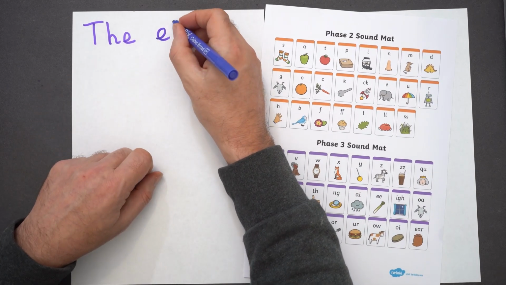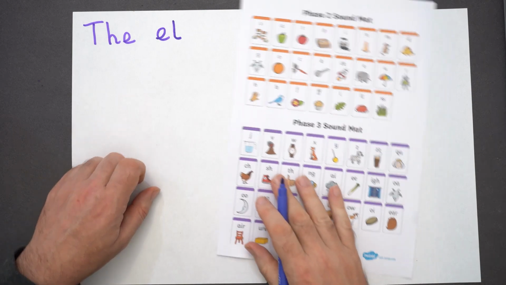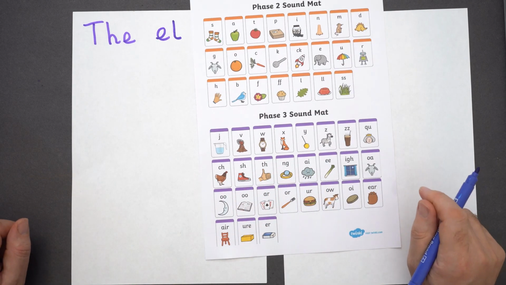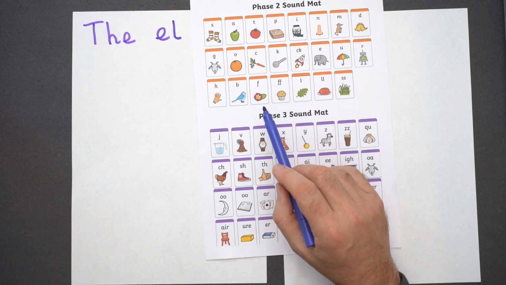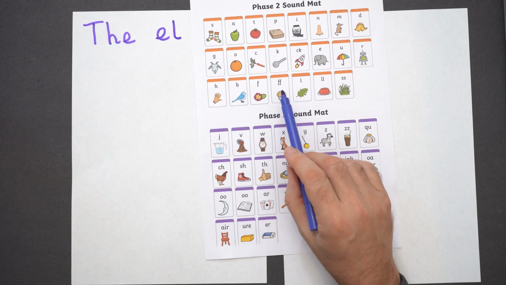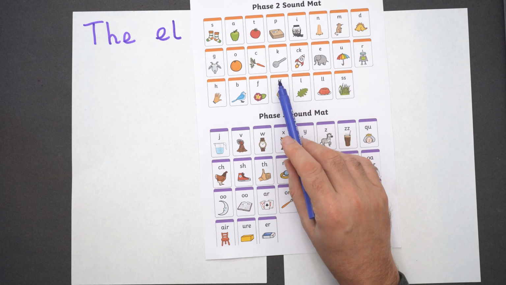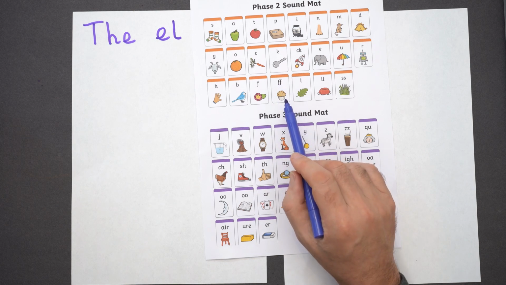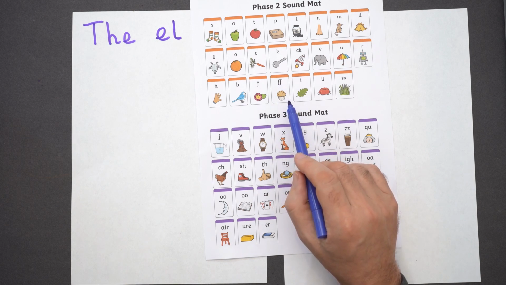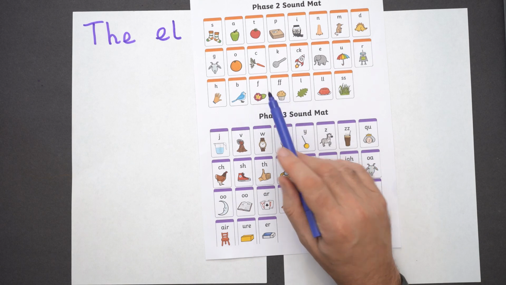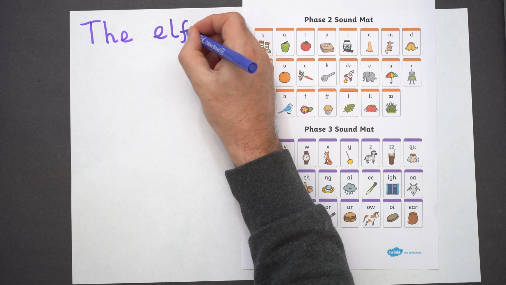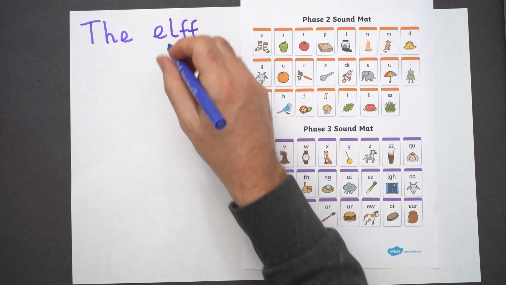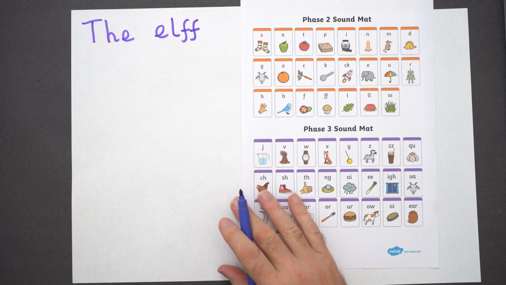E, l. Now phonetically, elf, the f comes at the end, so it wouldn't be the single F for flower. They'd have been taught that it's a double F that comes at the end of the word, like huff and puff, or in the middle of the word like muffin. So if they wrote this, that would be phonetically correct.